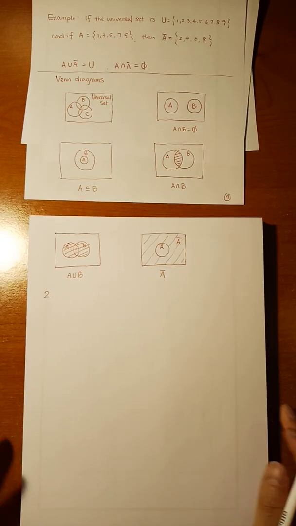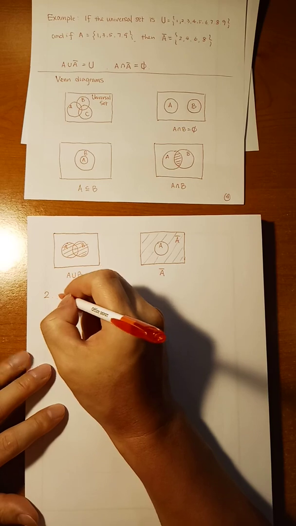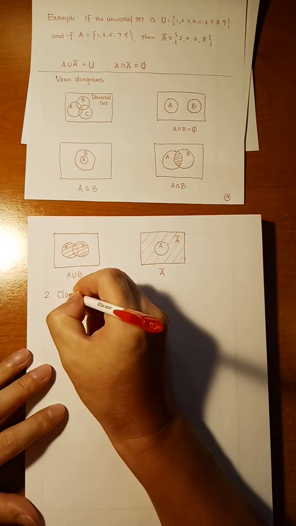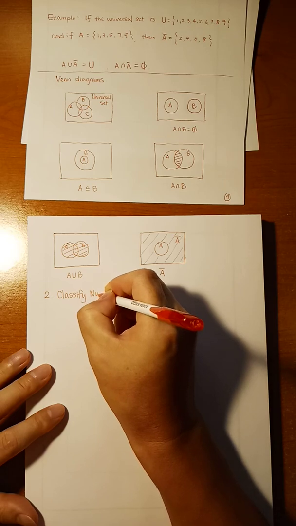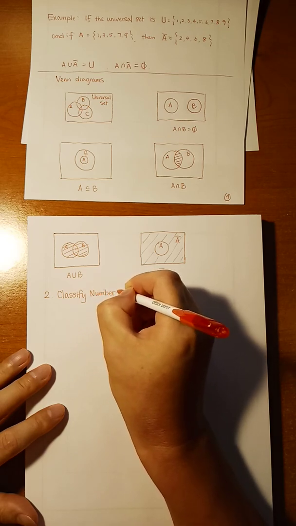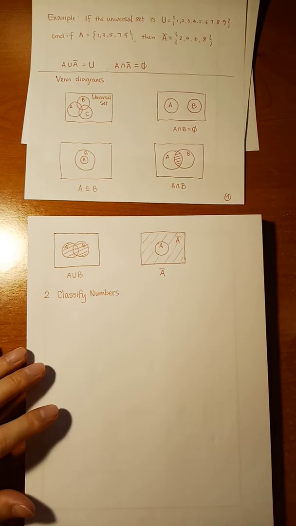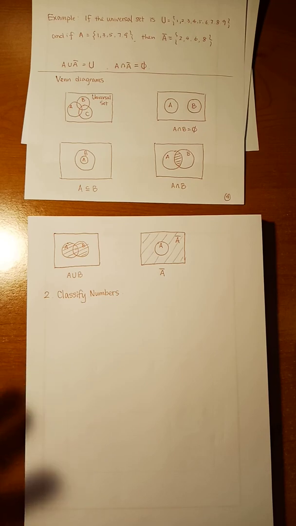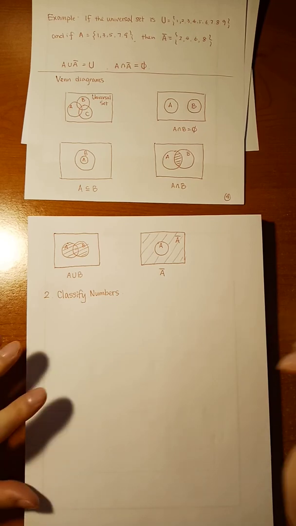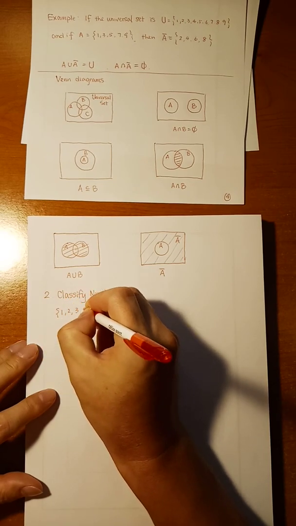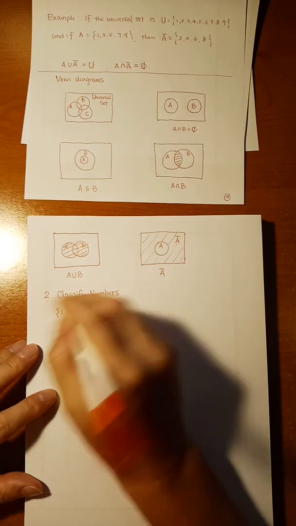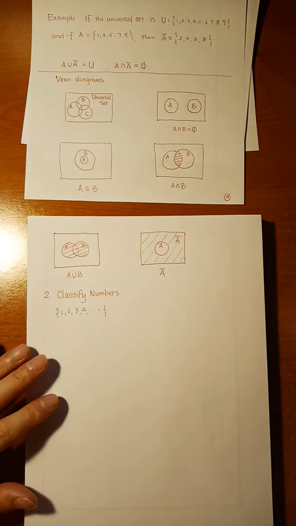Now let's really talk about numbers, and classify numbers. First, we have 1, 2, 3, 4. There's no end. You can just count them.